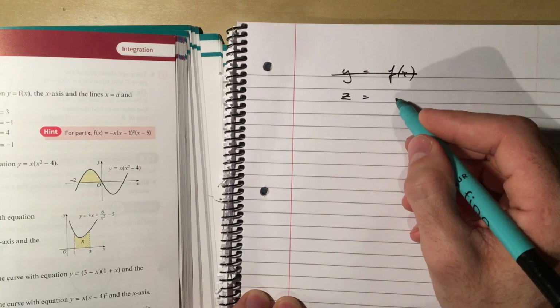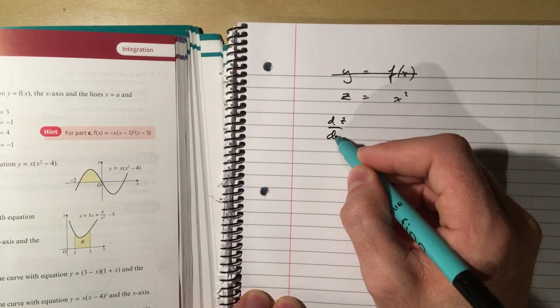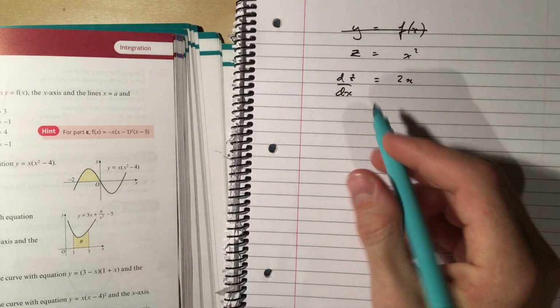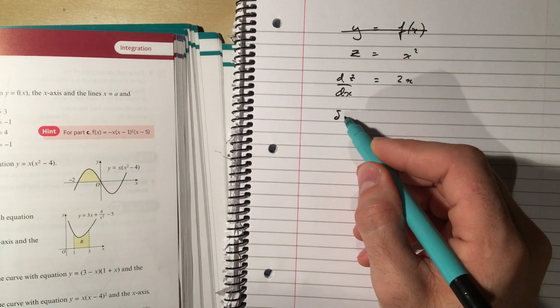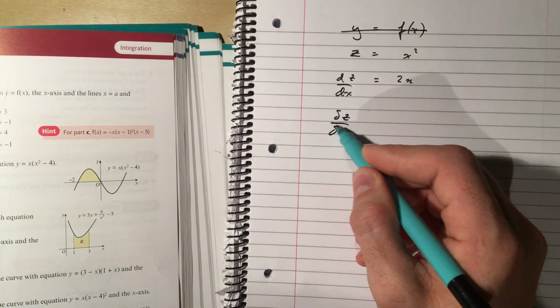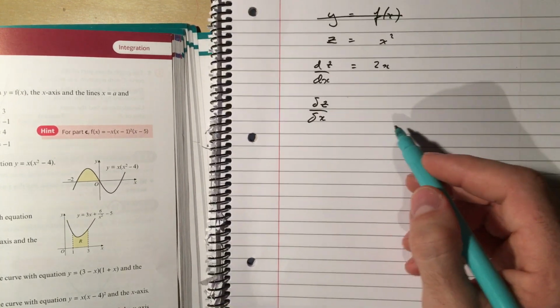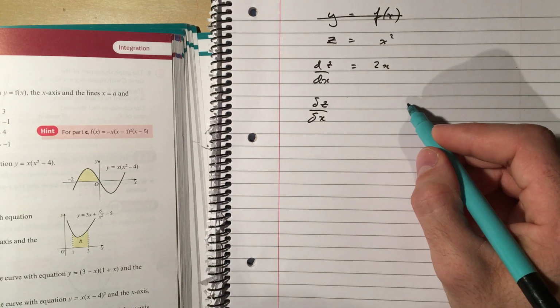So y equals a function of x, and say y equals x squared. Then dz by dx would equal 2x. And if you think back to the differentiation chapter, the way that we got that was that we looked at a change in z divided by a change in x, so delta z divided by delta x. We got that from our limit definition of a derivative.